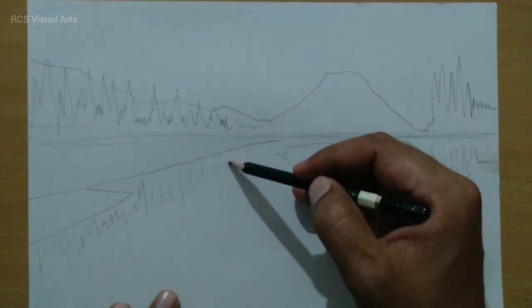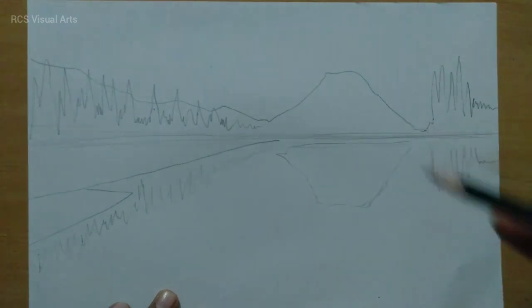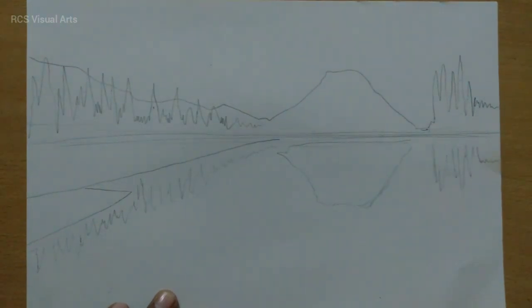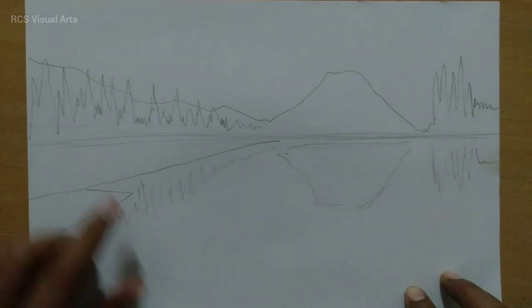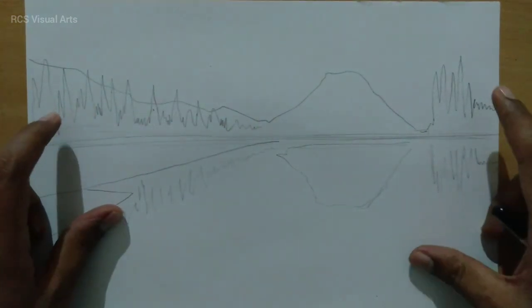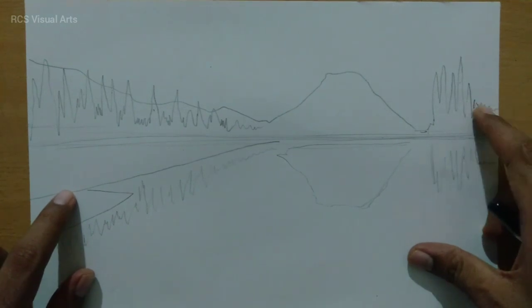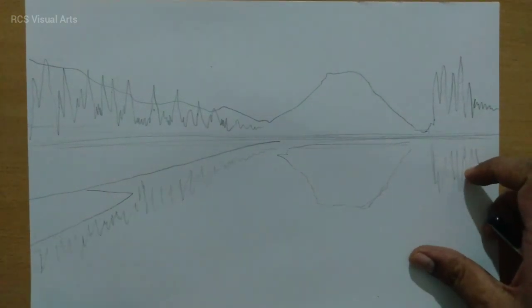Like this way we have to draw the outline of the scenery. Okay students, first mountains, then this land part, after trees, and then reflections.